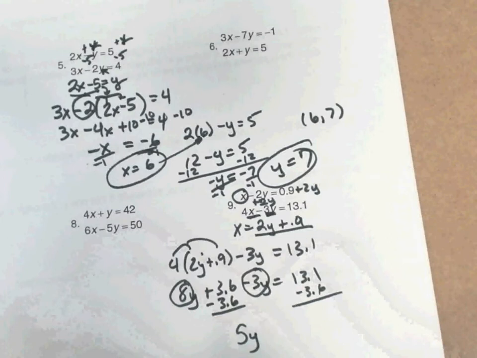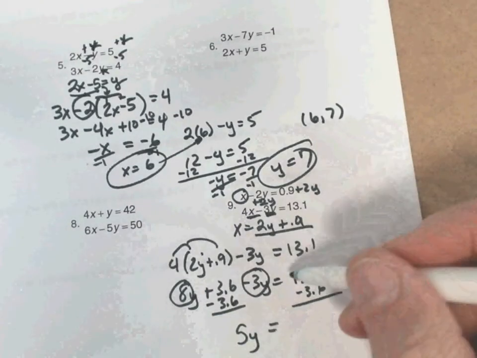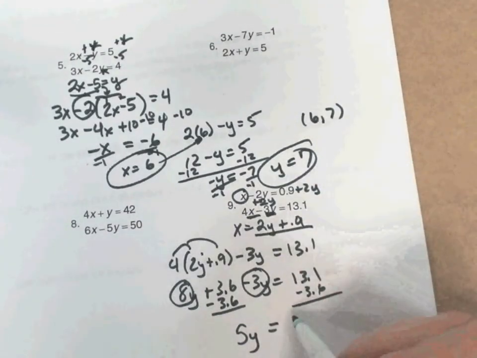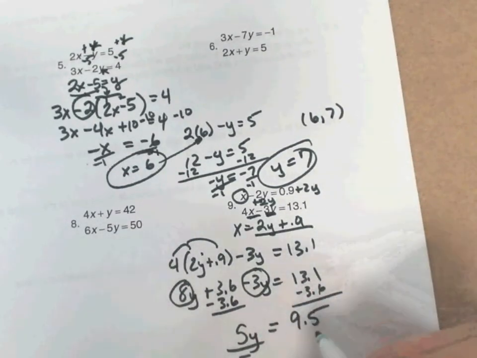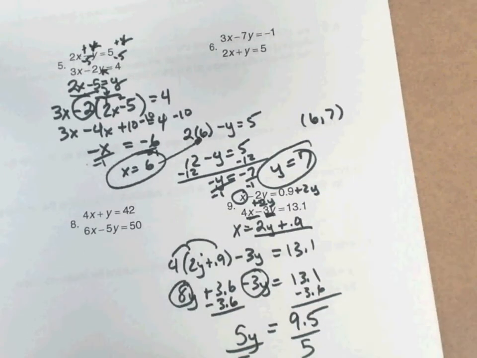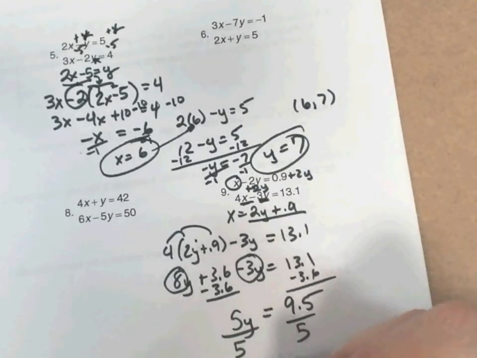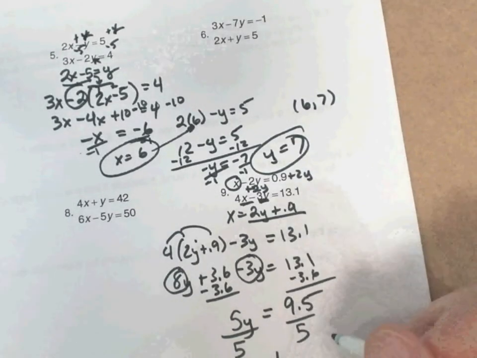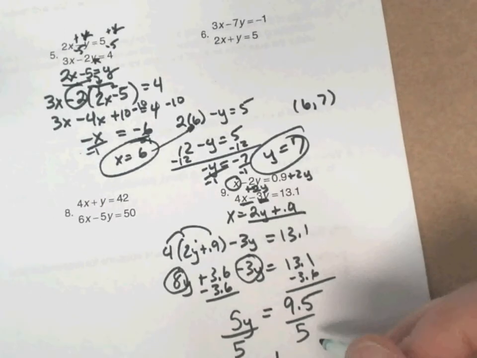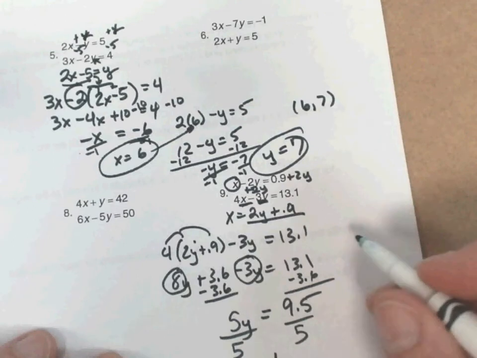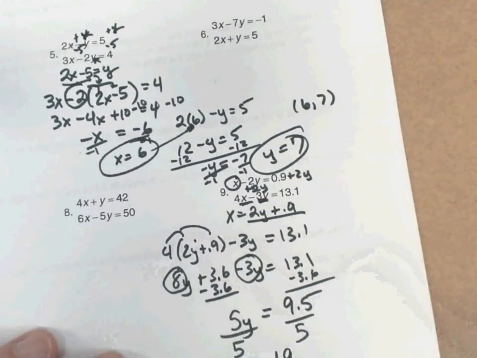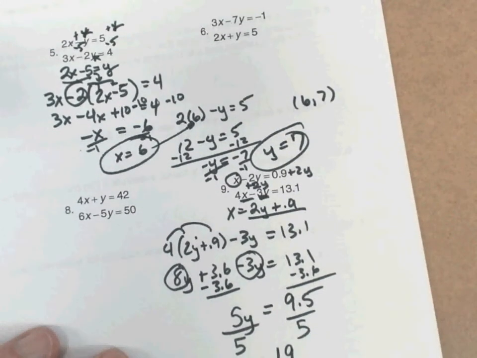So I get that 8 minus a 3 is going to be a 5y, and 13.1 minus 3.6 equals 9.5. Divide both sides by 5, and I get that y is equal to, 5 into 95 is 19, and there's a decimal place, so it's 1.9.